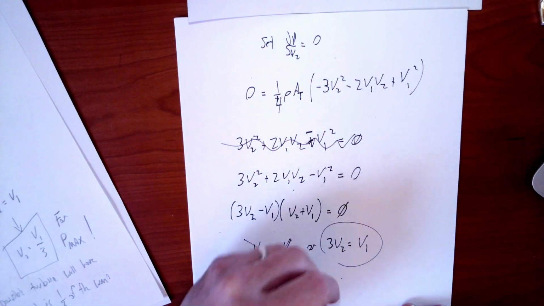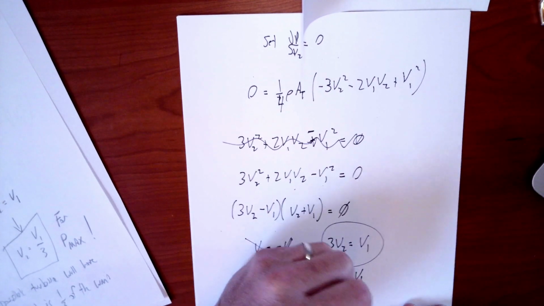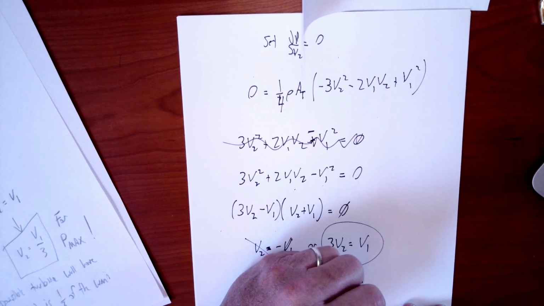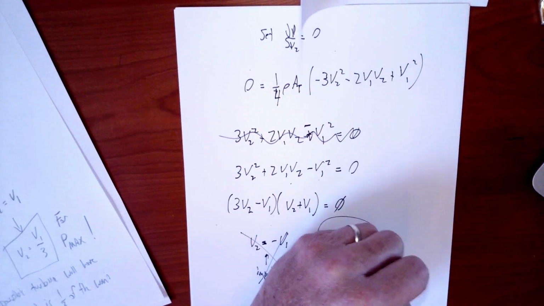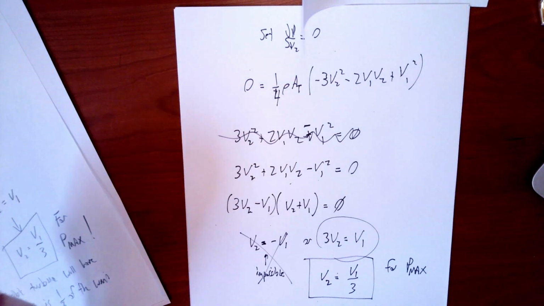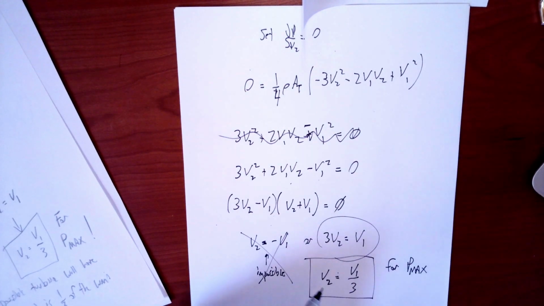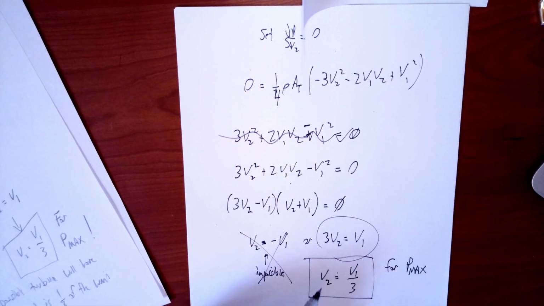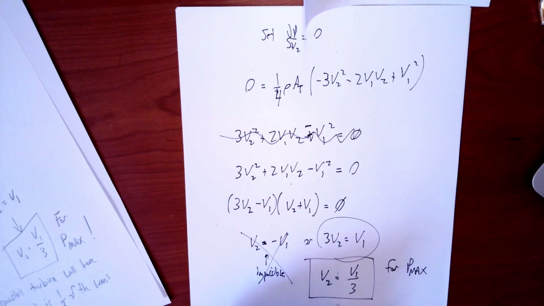But this one's okay. This says that the maximum occurs when your velocity at your outlet is your velocity at your inlet divided by 3. So if I want the maximum amount of power, this is the velocity that I want to achieve for the outlet velocity. I want to design my turbine so that the outlet wake velocity is equal to 1/3 of the inlet wind speed. That's going to give me my maximum.